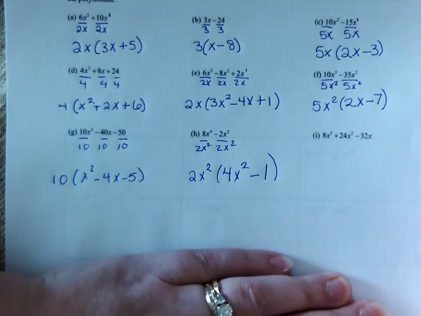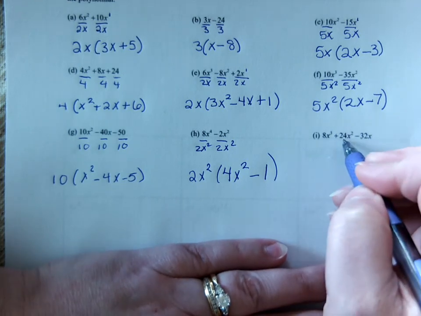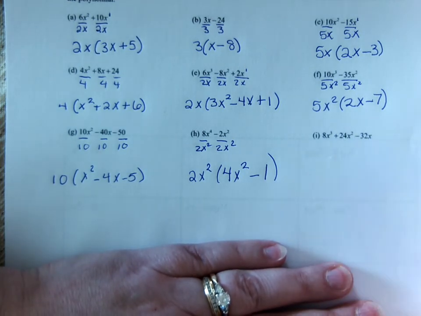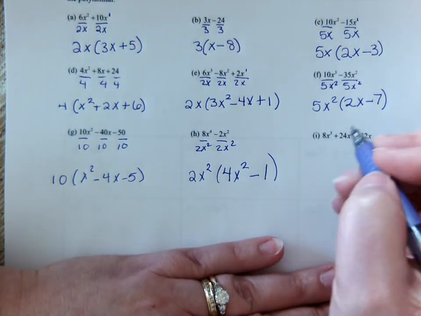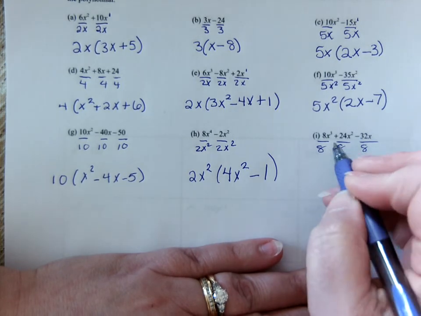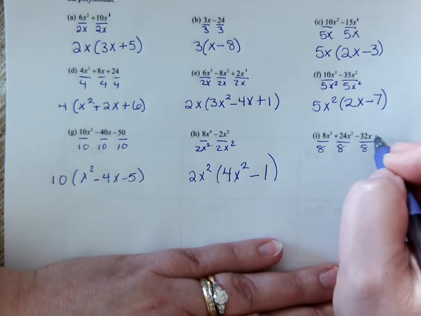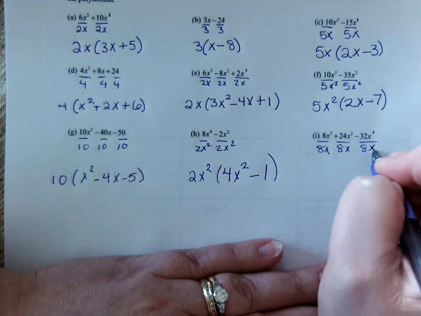And our last GCF, we have 8x cubed plus 24x squared minus 32x. So we have 8, 24, 32. We can divide 8 into all three terms, and they all have a variable. We take that smallest exponent, so we're going to divide all terms by x.